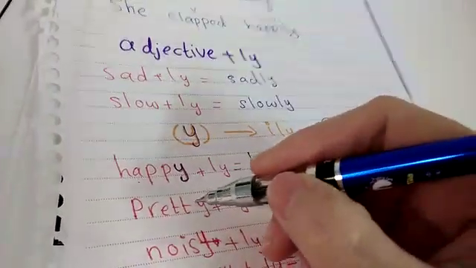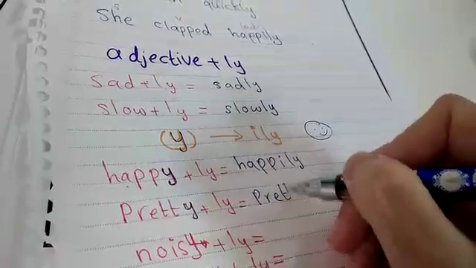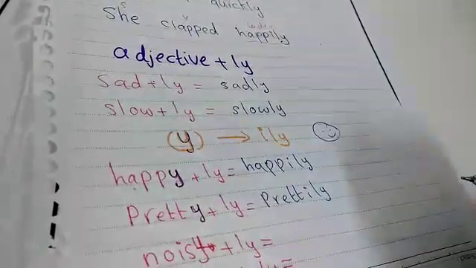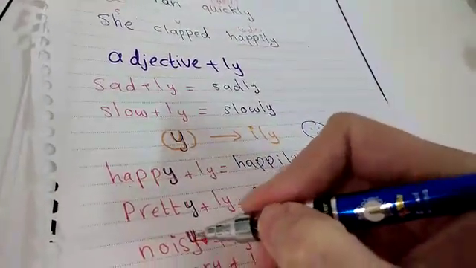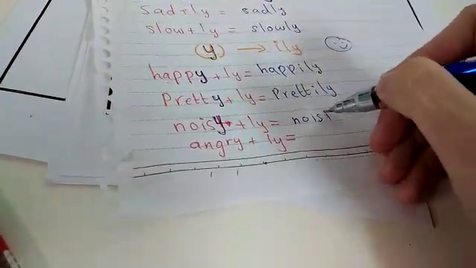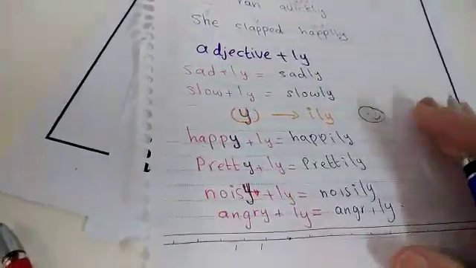Pretty ends with y, I will change it to i, then add the ly, prettily. Again, noisy, I will change the y into i, then add ly, noisily. Angry, angrily. Okay?